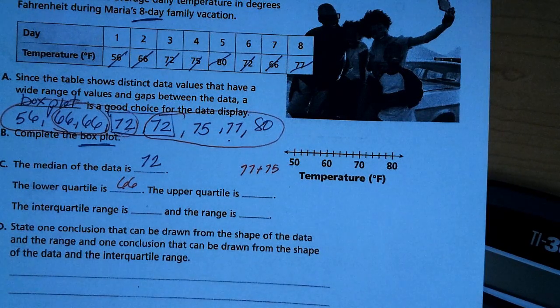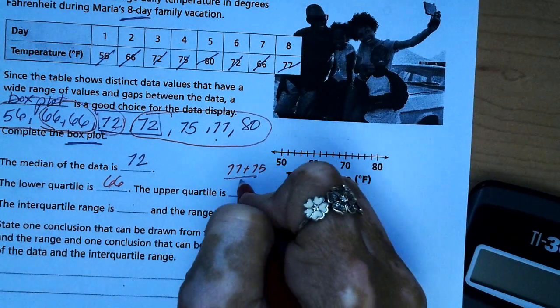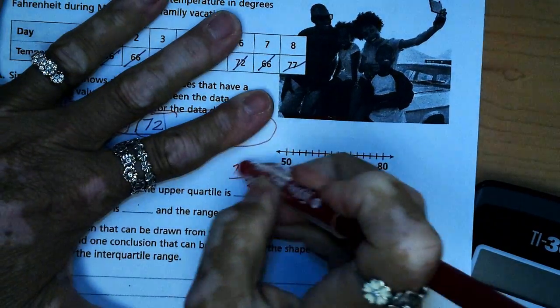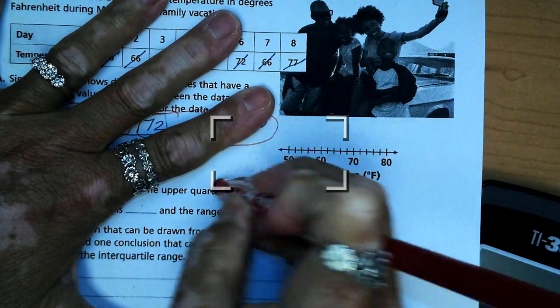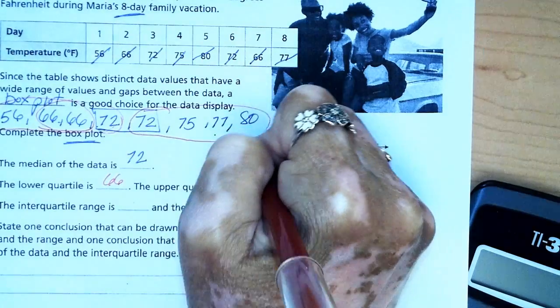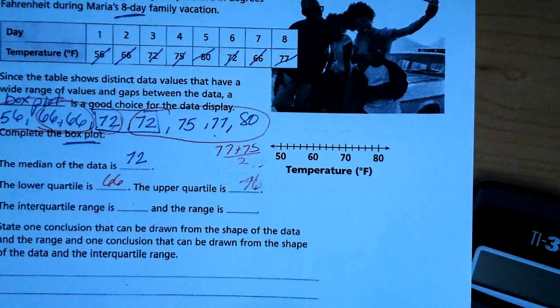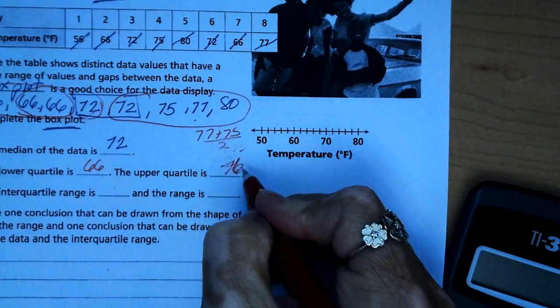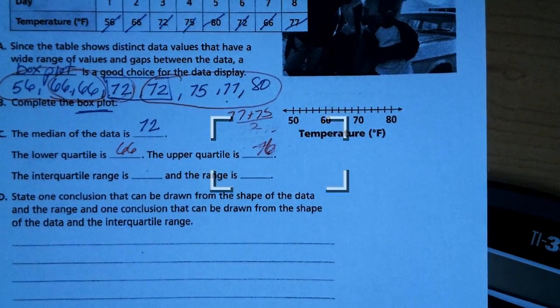Okay, sorry guys. Alright, so what was the upper quartile again? 76. Yep. Because between 55 and 77, it would be 76. You got it. So that would be 76. All right, so what is the interquartile range?